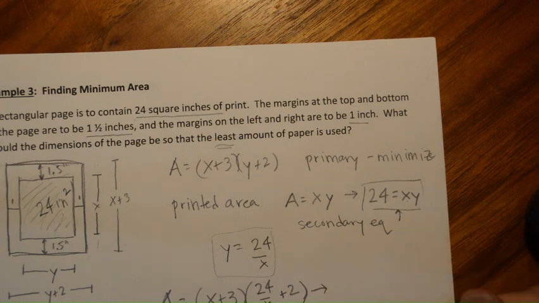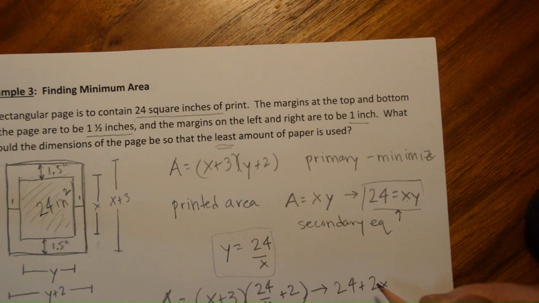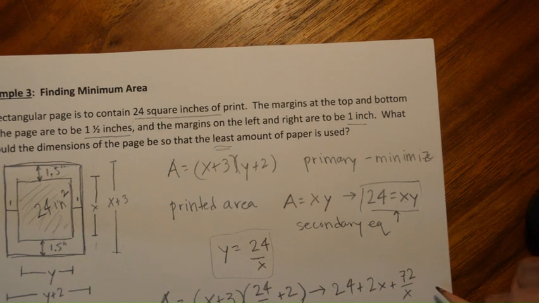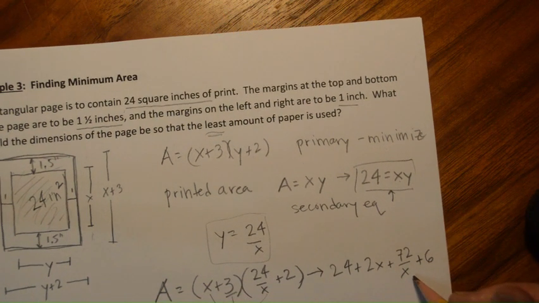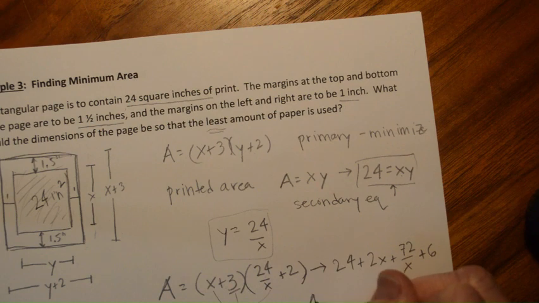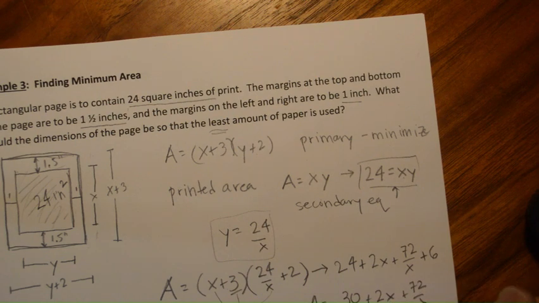All right, let's multiply this out. So we've got x times 24 over x, which is just going to give us 24. Then we get plus 2x, and then we get 3 times 24 over x, which is going to give us 72 over x, and then we get plus 6. Right, so area is now equal to this. Let's combine like terms. And so we get area equals 30 plus 2x plus 72 over x.